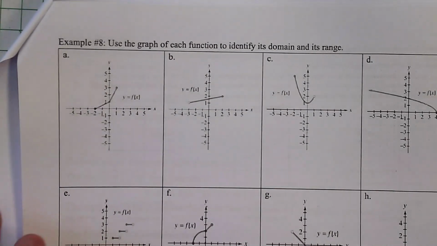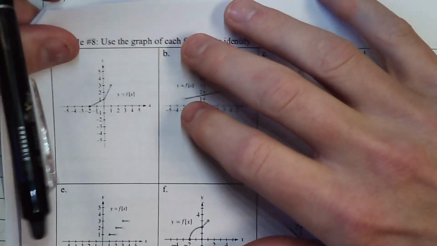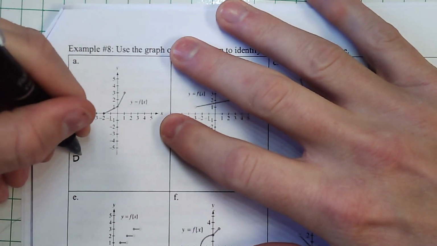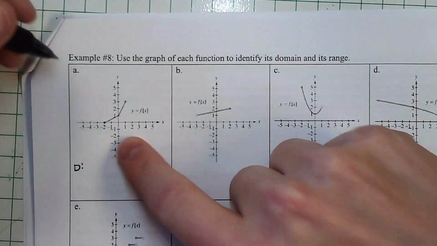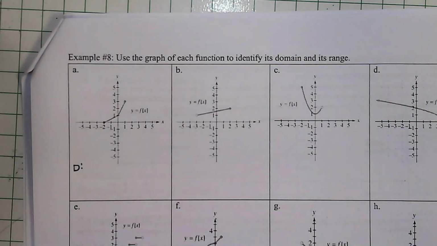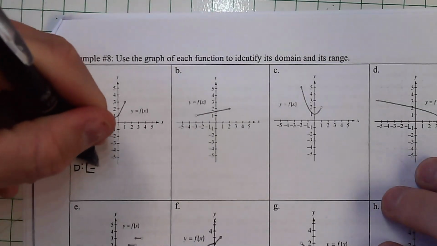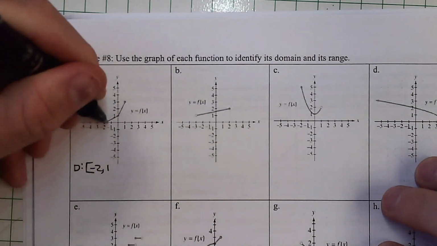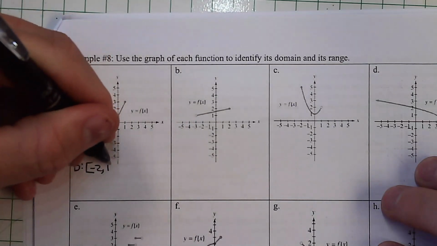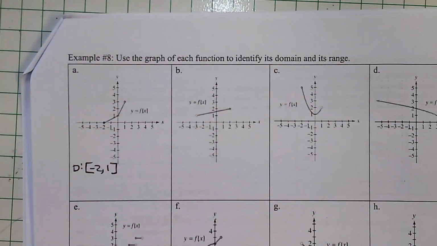So we're going to do interval notation, set builder notation. I need to look at the homework to see what all they have there. Domain, remember, is your collection of x's. So you ask how far left, how far right. How far left does it go on this first one? -2. How far right does it go? 1. And then those are closed circles, it looks like. So it's going to be closed braces there. So -2 to 1.